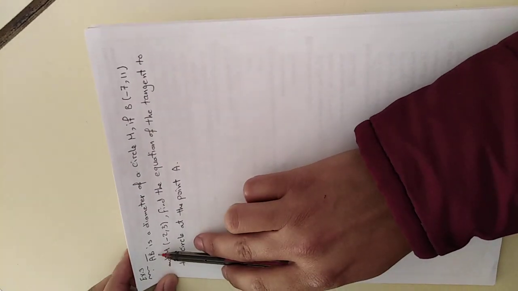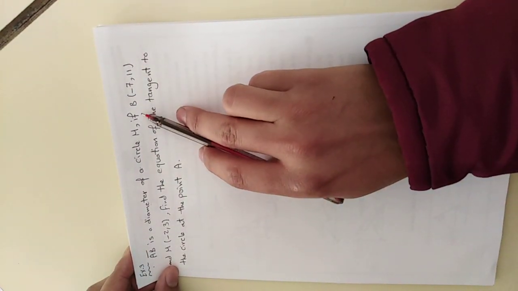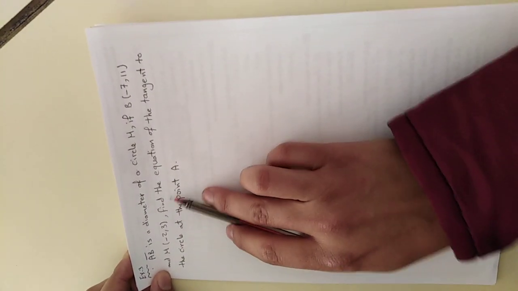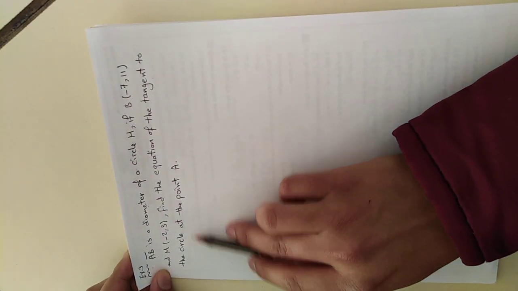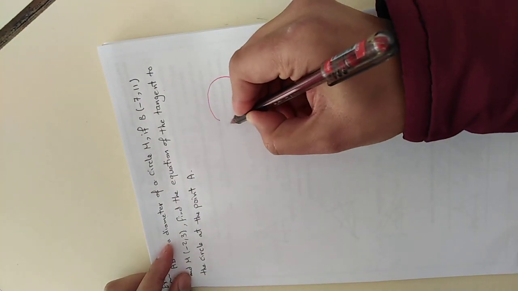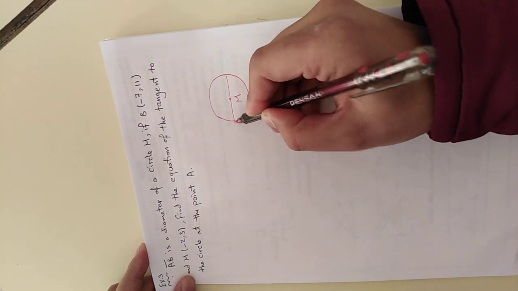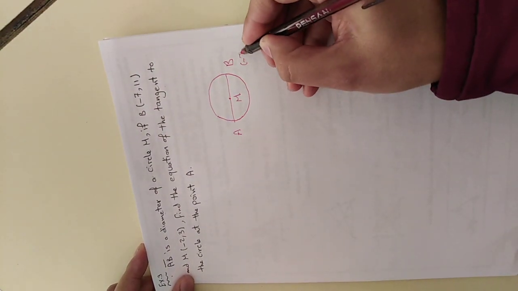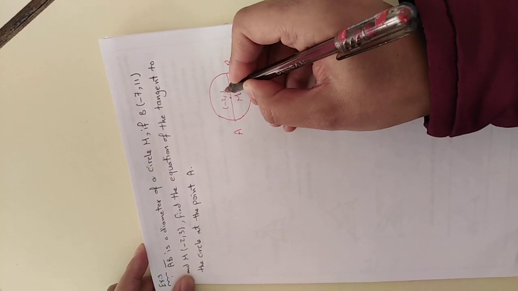Example number 3. AB is a diameter of a circle, M is the center. If B equals (-7, 11) and M equals (-2, 3), find the equation of the tangent to the circle at the point A. Let's imagine the figure: a circle, its center M, its diameter AB. The coordinates of B are (-7, 11), the coordinates of M are (-2, 3).